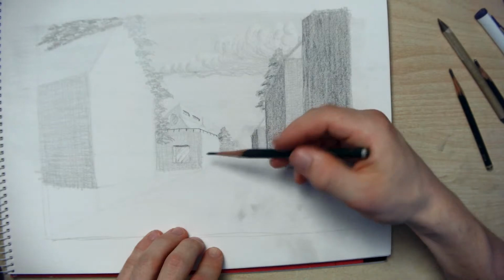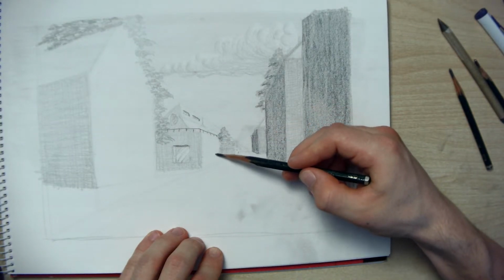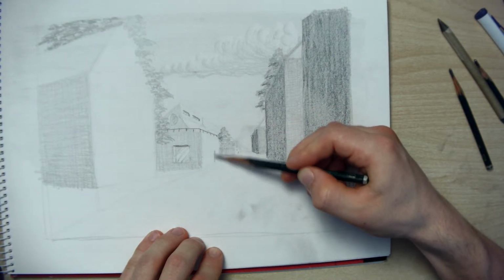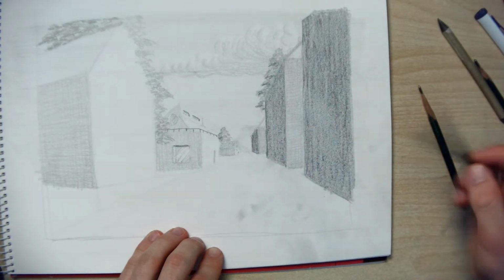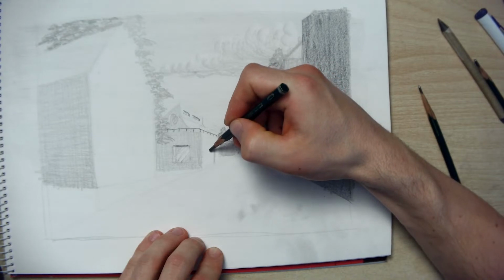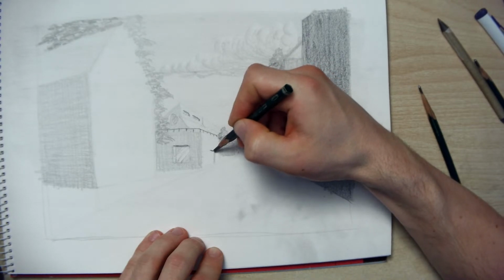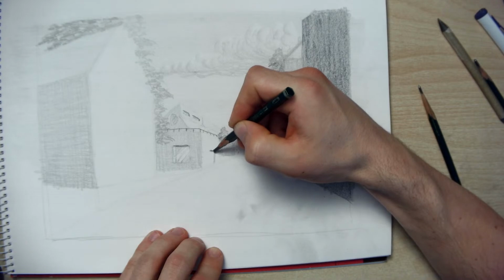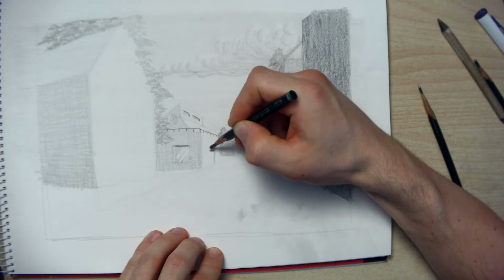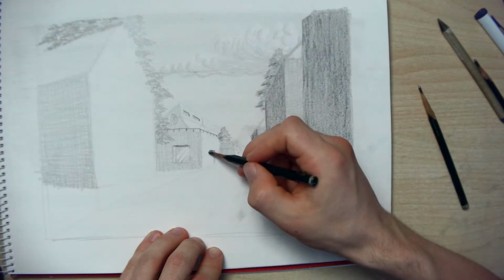now there's a door over here, so we see this area of the wall, and then we can see the upper area of the wall right there.